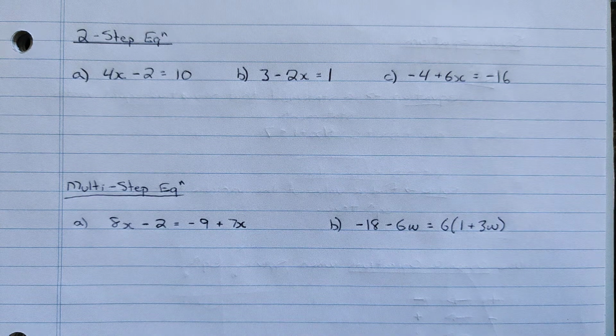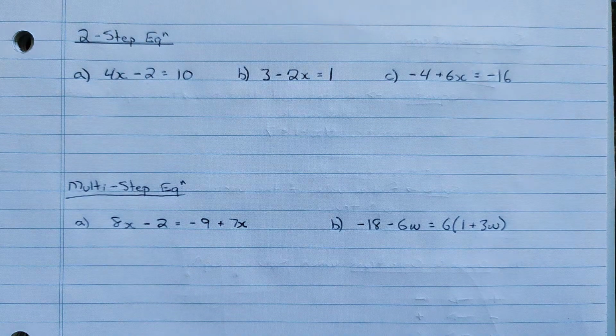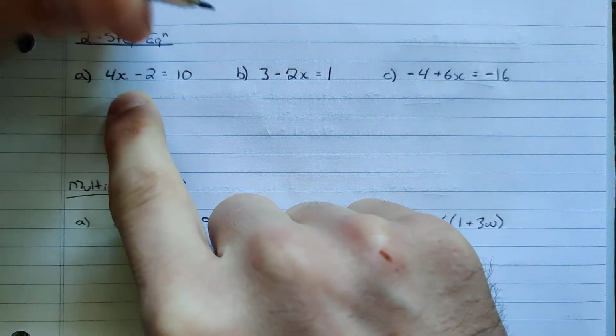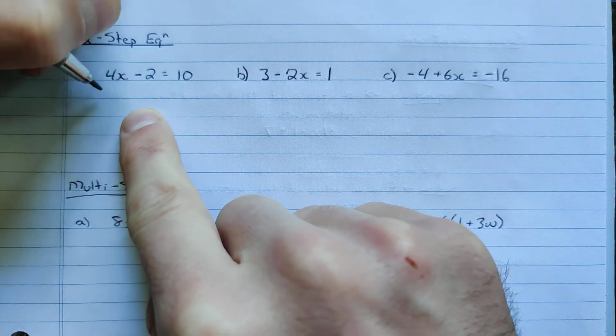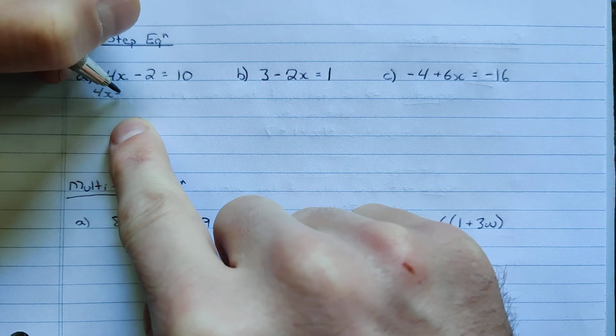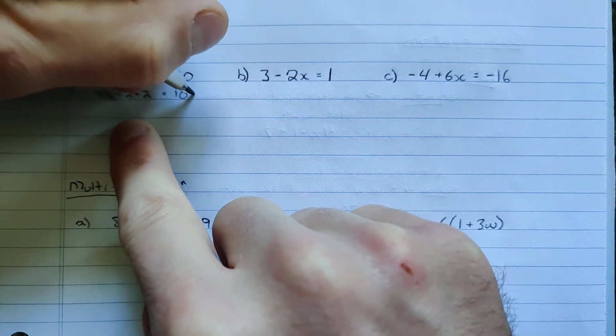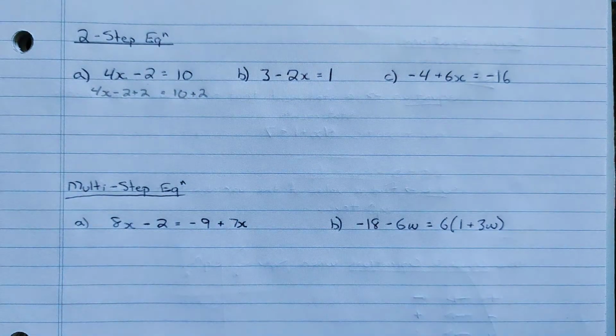So in this case here, if we were calculating this, it would be 4 times x minus 2. So we have to reverse that to undo that idea. And so what we do in this case is we need to add 2 to both sides. So 4x minus 2 plus 2 equals 10 plus 2.